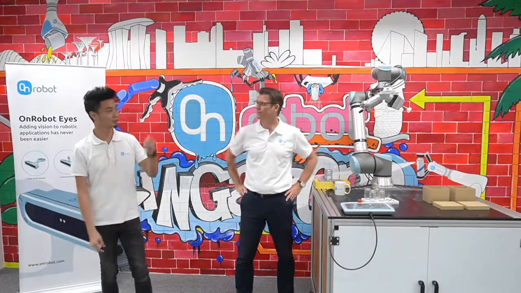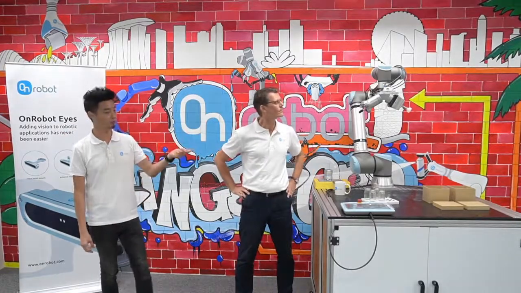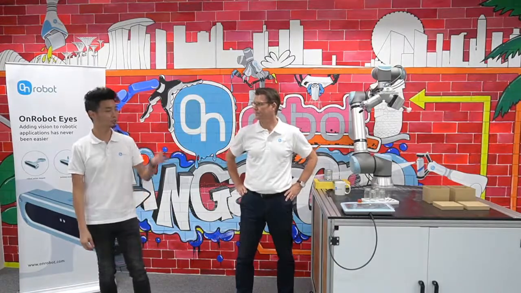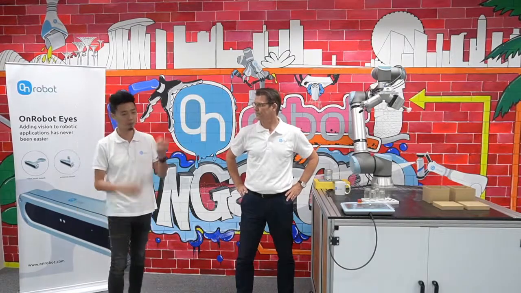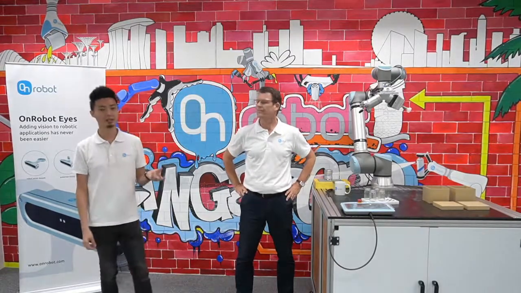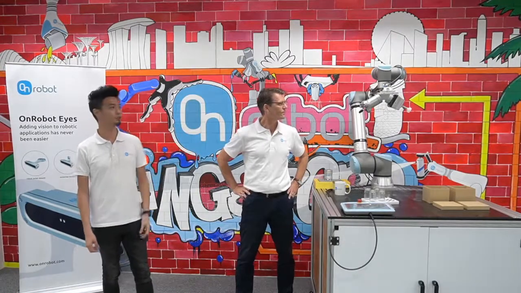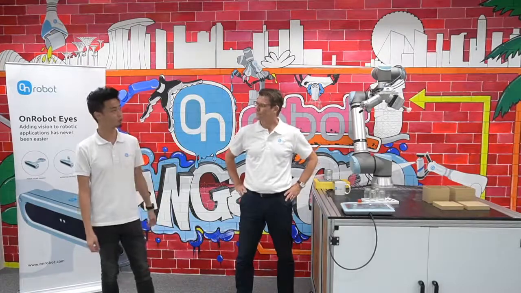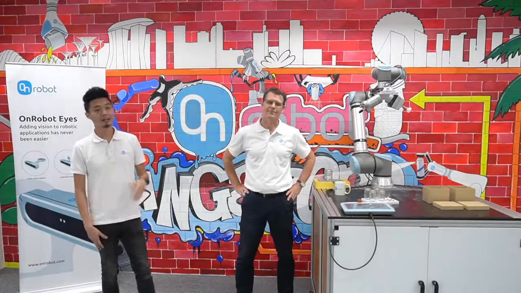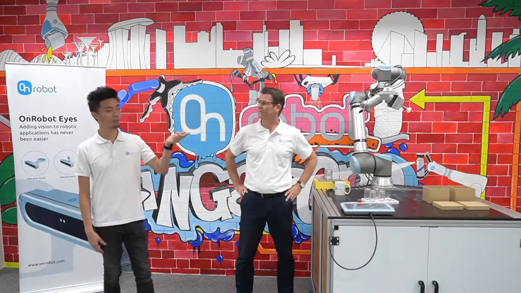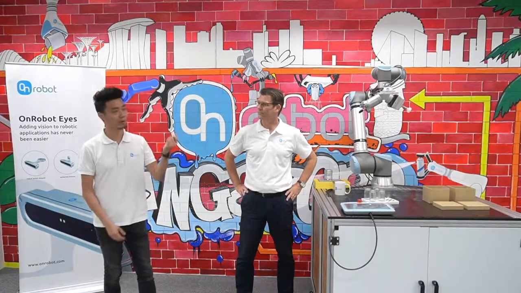One is the 3-finger gripper, because we're going to pick bottles which are circular. The 3-point contact is, I would say, a very good and secure grip. And then to pack or to cover the boxes, we actually use our electric vacuum gripper, which is the VGC10. And lastly, of course, we're going to incorporate it together with our vision system, which is the OnRobot Eyes.